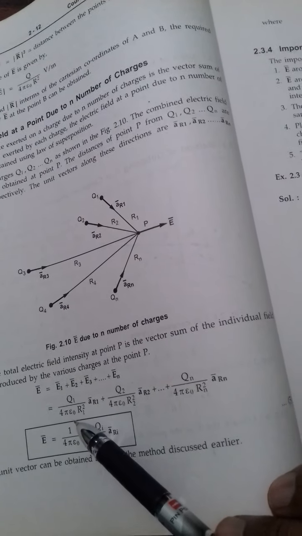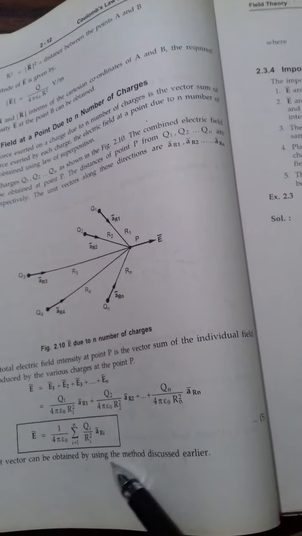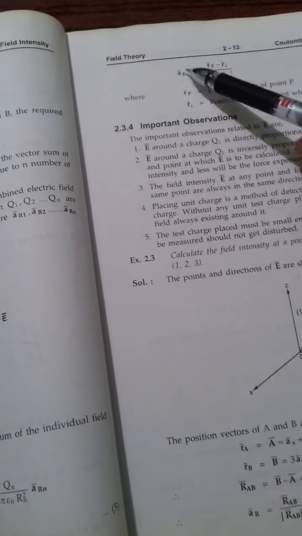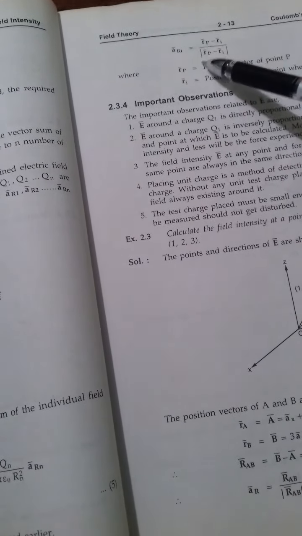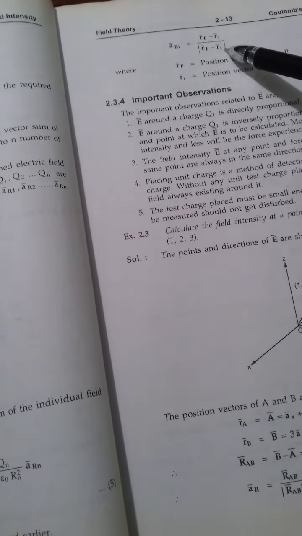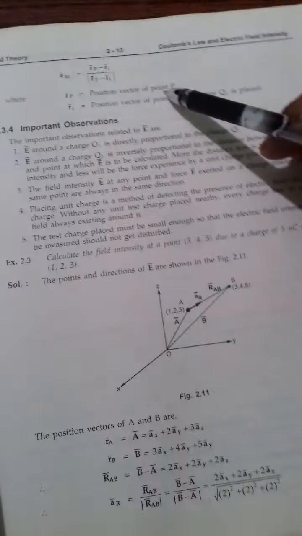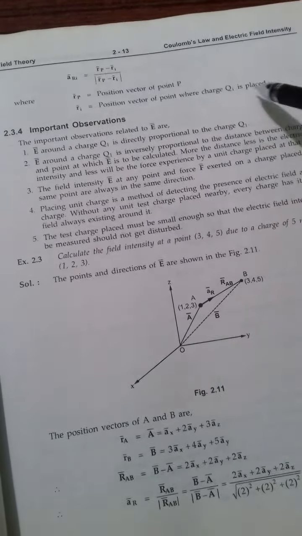Here each unit vector can be obtained by using the method discussed earlier, so aRi is equal to RP minus Ri upon modulus of RP minus Ri. RP is the position vector of point P, and Ri is the position vector of the point where charge Qi is placed.